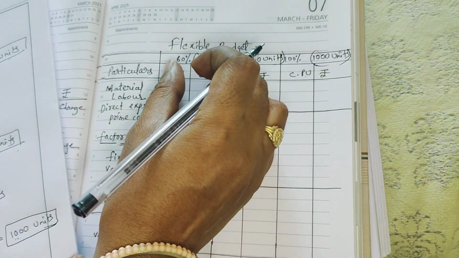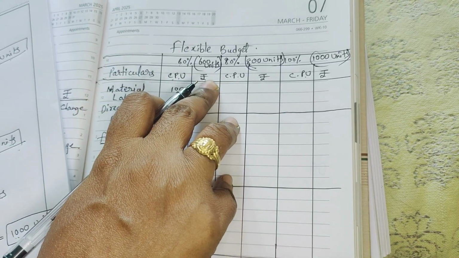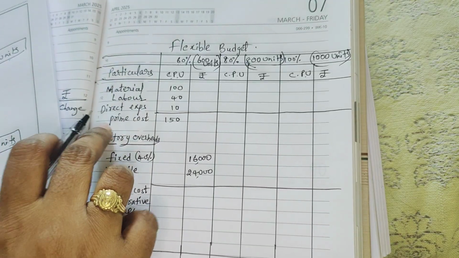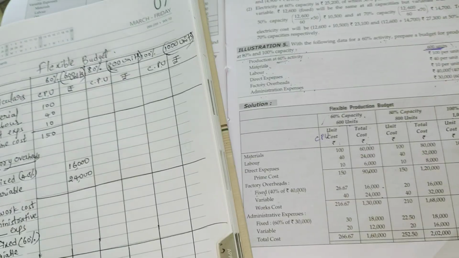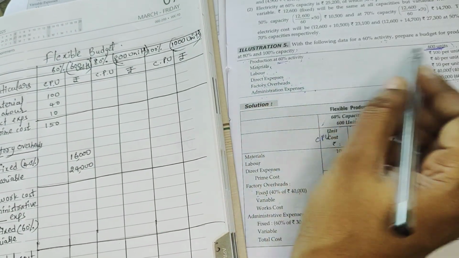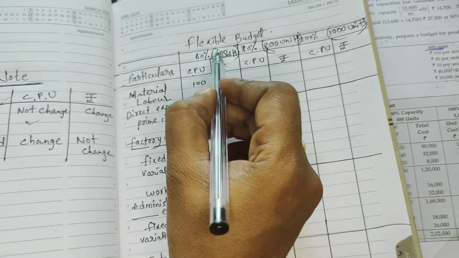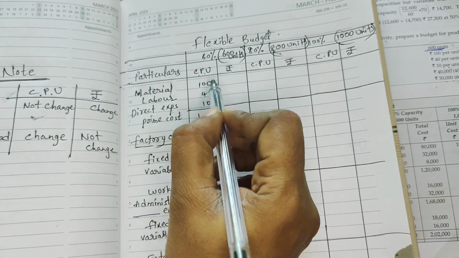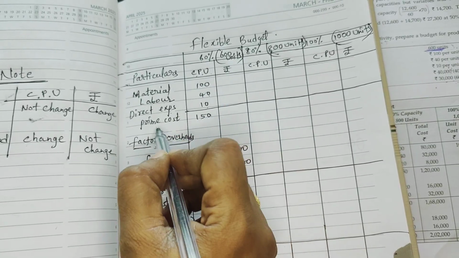Okay, so every capacity has two columns: one is the cost per unit column, the other one is the amount column. Under the particulars column, just write down all the details like that. See here, material, labor, direct expenses, here given cost per unit. Just write down those details under the 60% level, because given capacity is 60% level. So material, labor, direct expenses, only cost per unit is given, that is 100, 40 and 10. Take the total, that is prime cost.